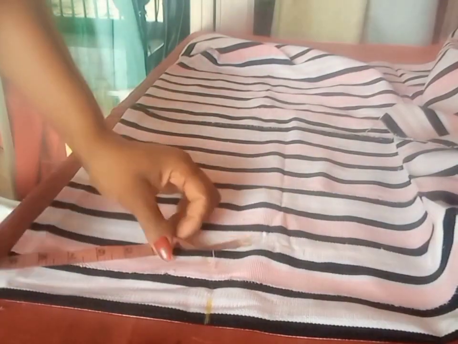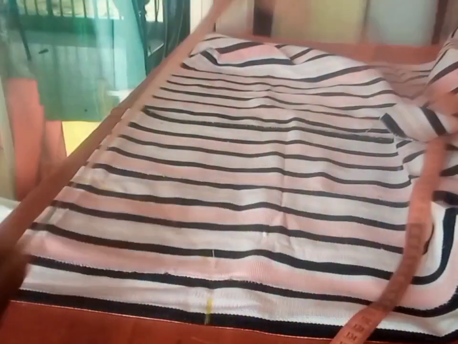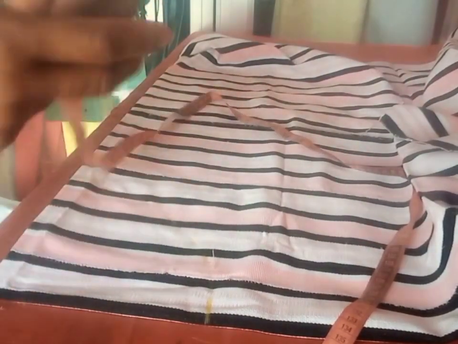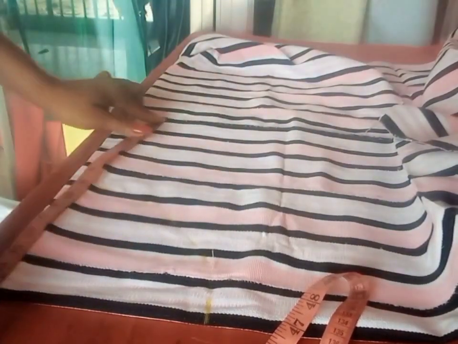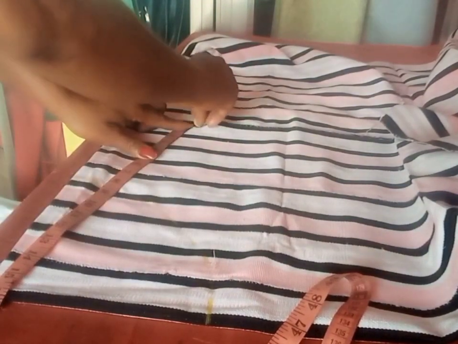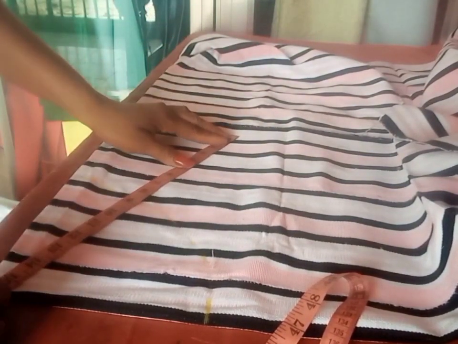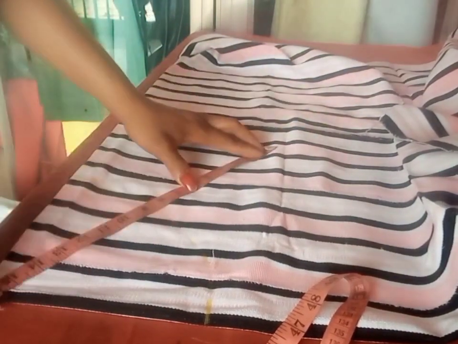After marking it all around, remember what we got here is 16 inches. So you go ahead and place your tape and mark 16 inches all around. So here is my 16 inches. I'm marking my 16 inches all around.